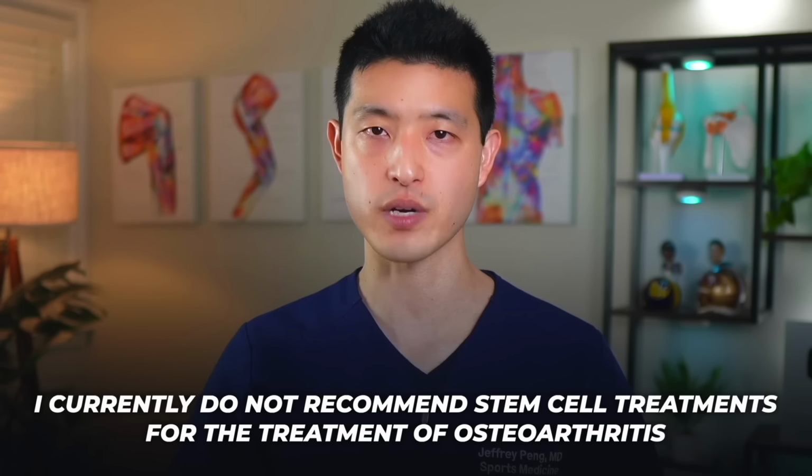For all these reasons, I currently do not recommend stem cell treatments for the treatment of osteoarthritis. This decision is based on the mixed results from recent clinical trials, many of which show little to no benefit from these treatments. Furthermore, the high cost of stem cell procedures presents a substantial financial risk, especially considering the uncertainty of their effectiveness.